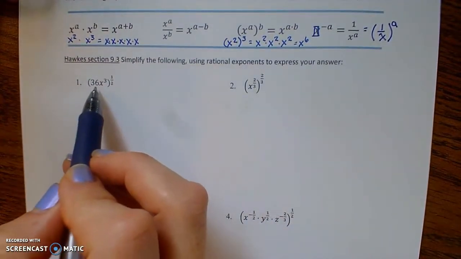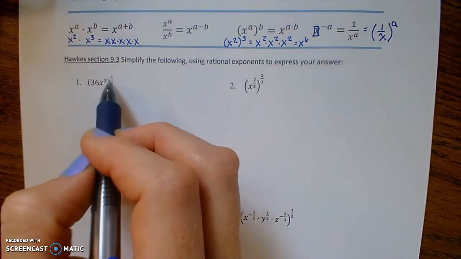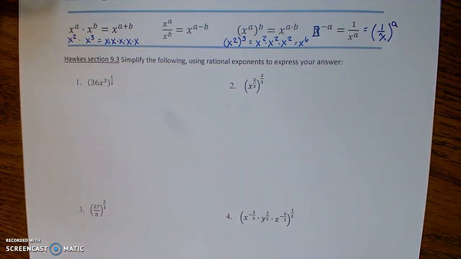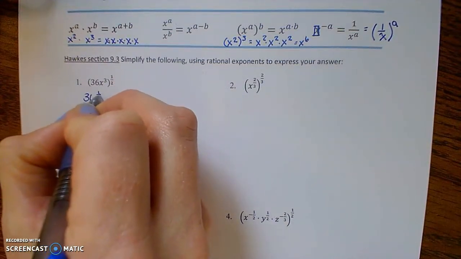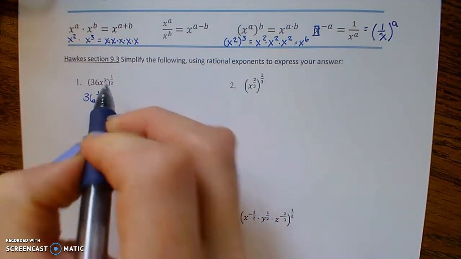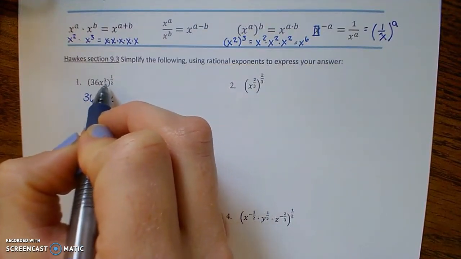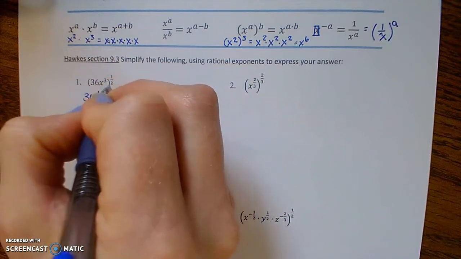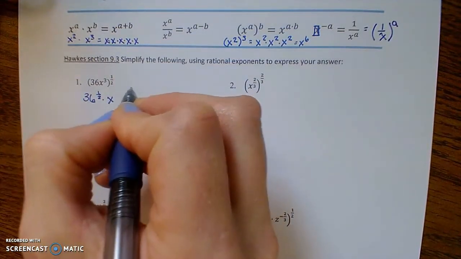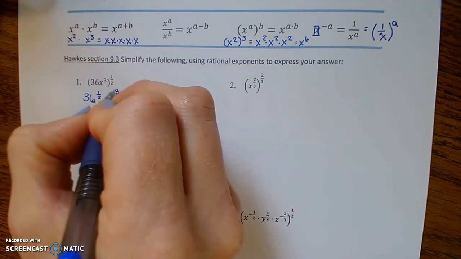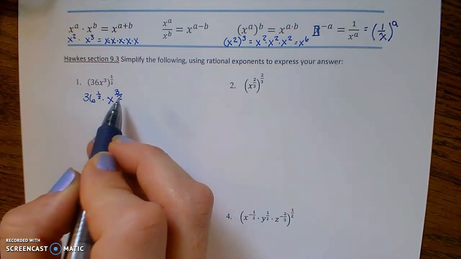This first one, 36x cubed to the power 1/2. Okay, well, what does that mean? Well, the 1/2 power here is, we'll do 36 to the 1/2 power times x to the 3rd to the 1/2 power. Remember, when we take powers to powers, you have to multiply the exponents. Think of this as 3 over 1. What's 3 over 1 times 1 over 2? Just multiply. 3 times 1 is 3. 1 times 2 is 2. So this becomes 36 to the 1/2 times x to the 3/2 power.